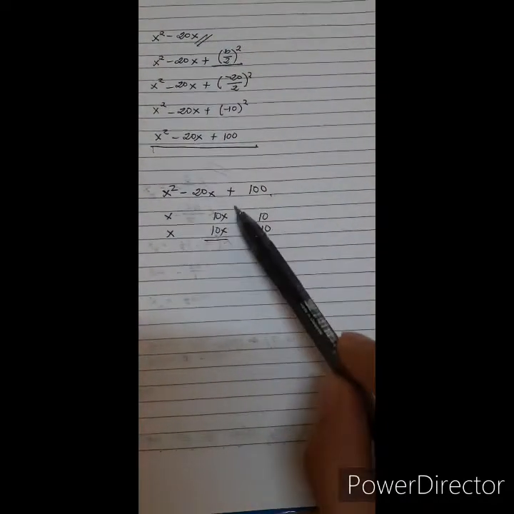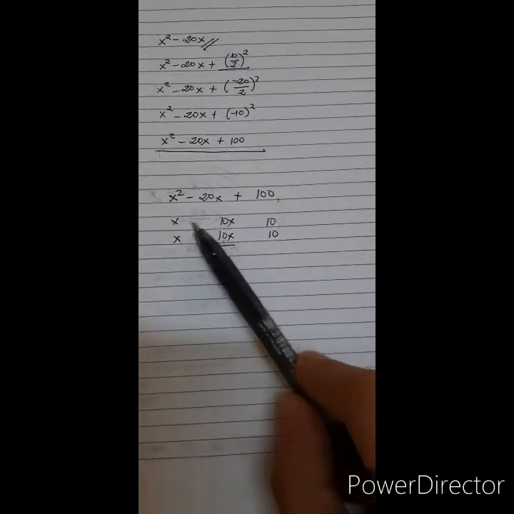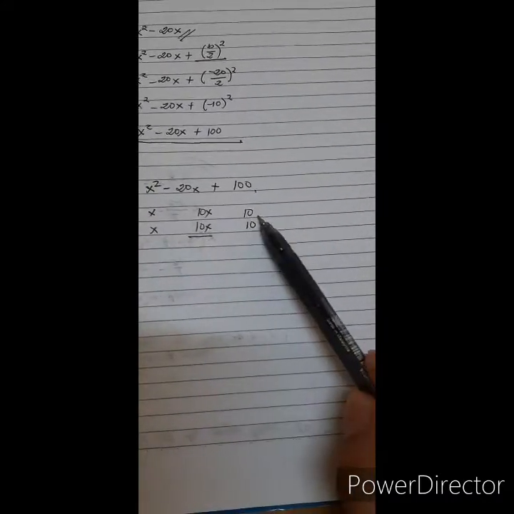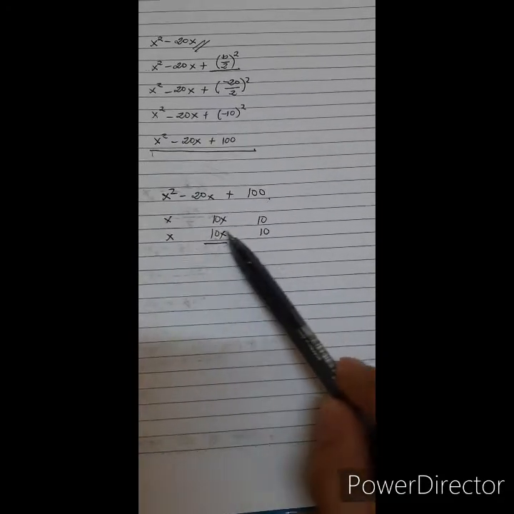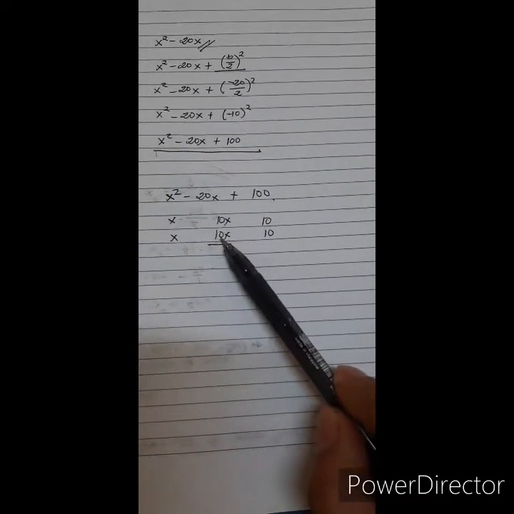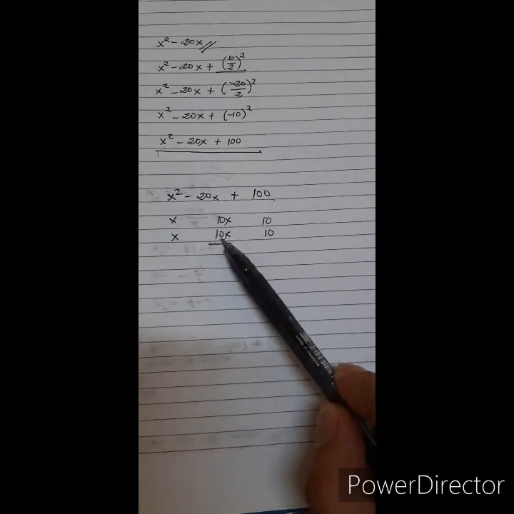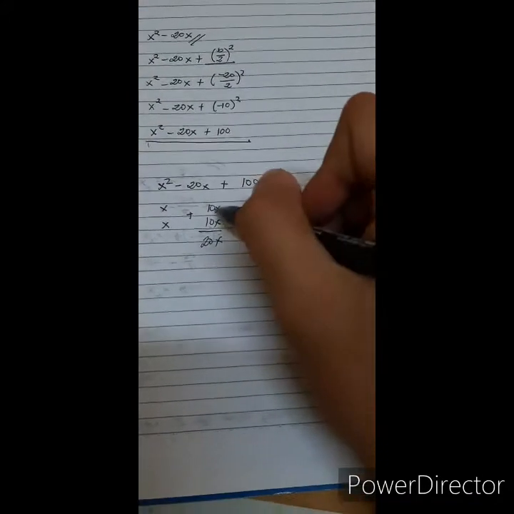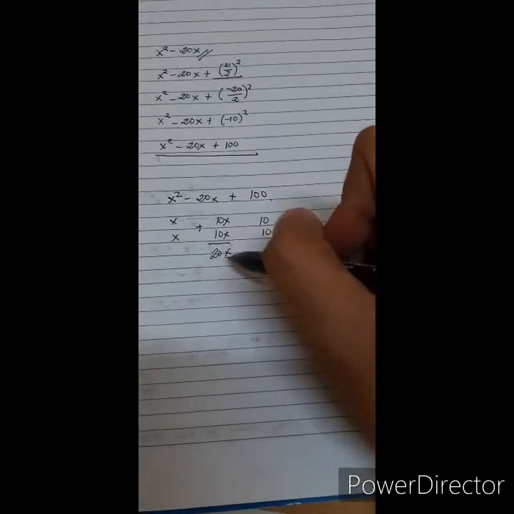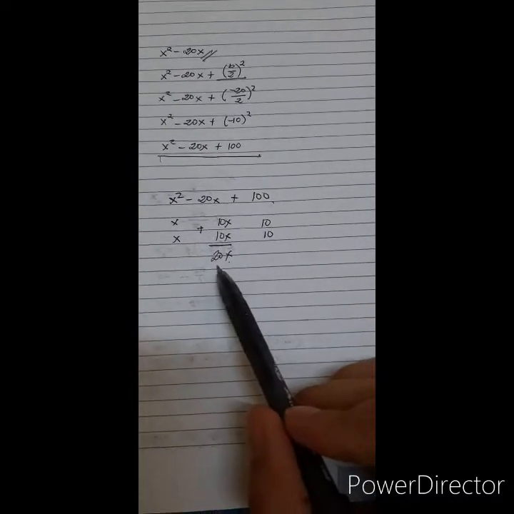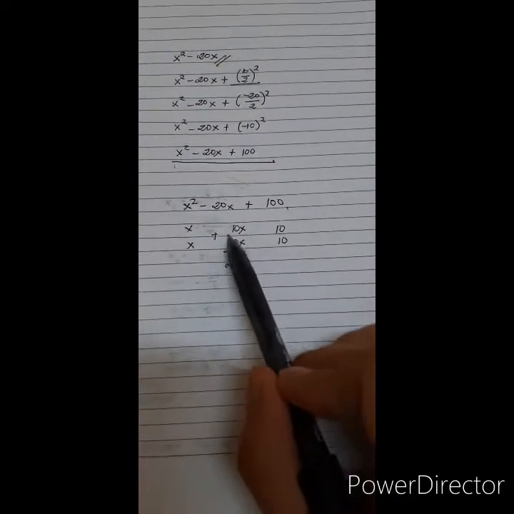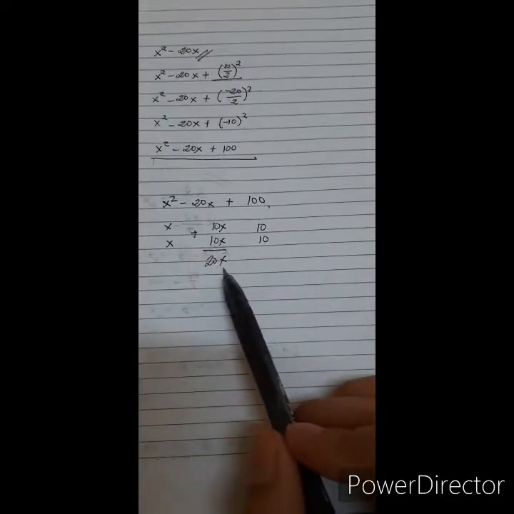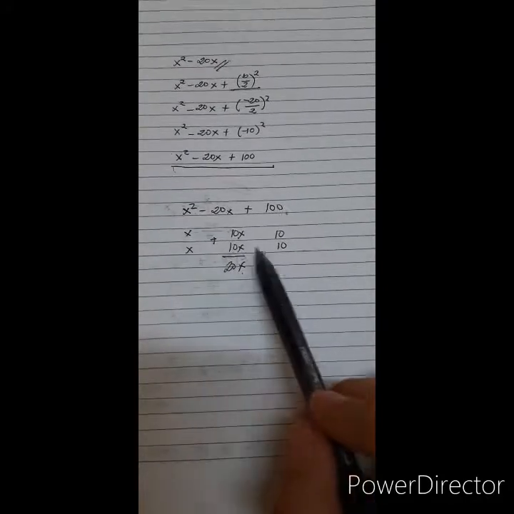What's in the middle are the products of the factors at the side. So x times 10 is equal to 10x. X times 10 is equal to 10x. All we have to do is add the products in the middle. Next, we have 20x because 10x plus 10x is 20x. But take note, we have to make sure that the sum of the products is equal to the middle term of our trinomial expression. If so, this will be our factor.